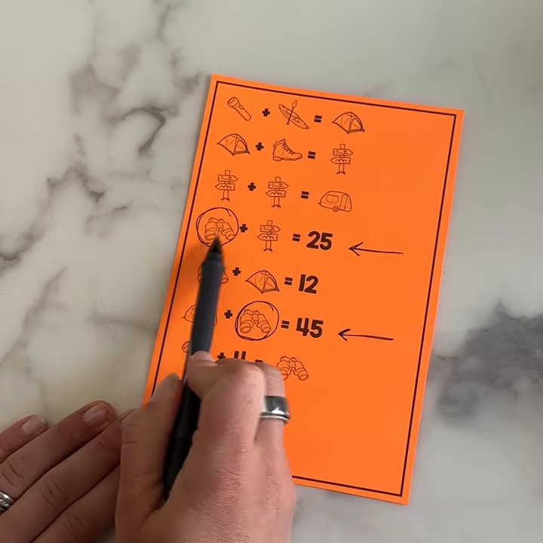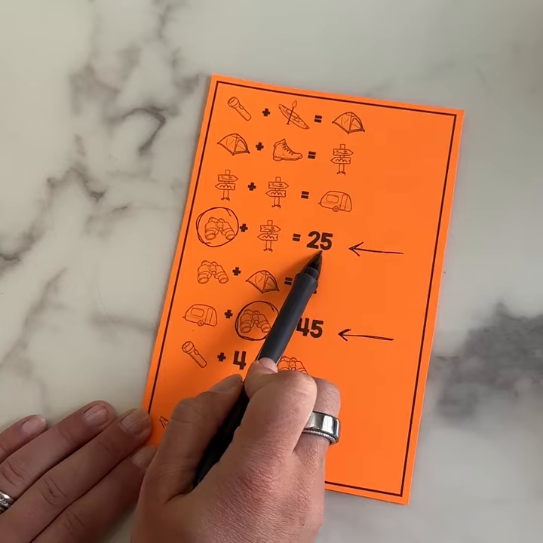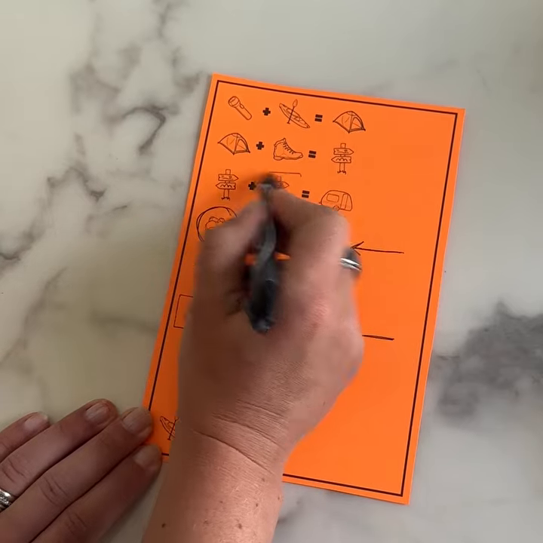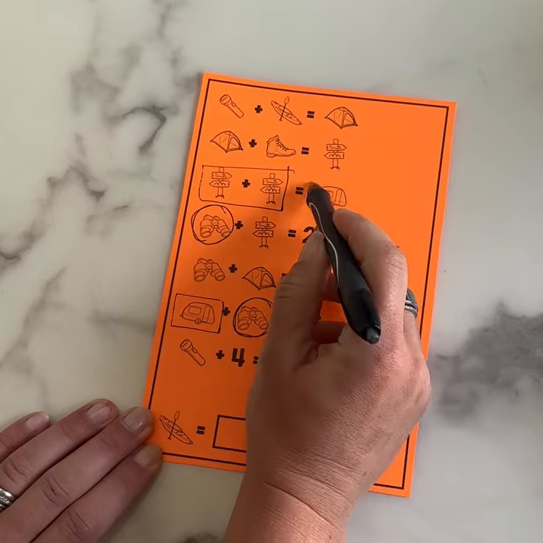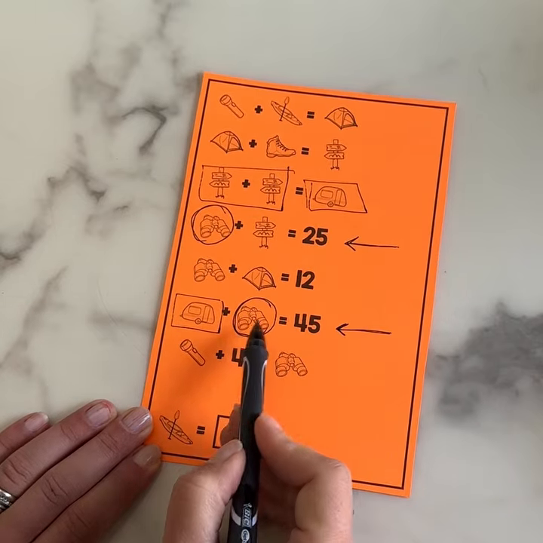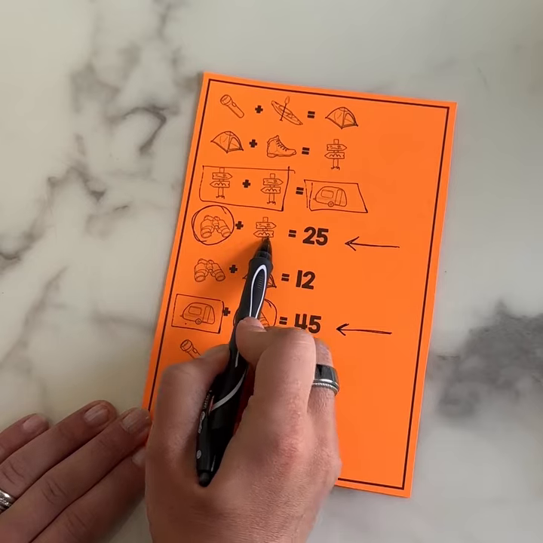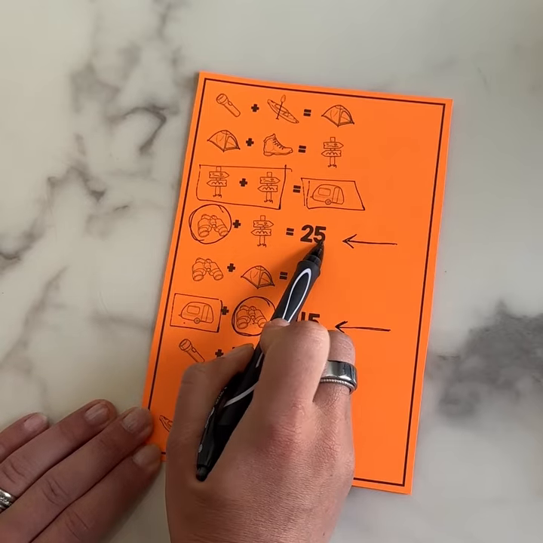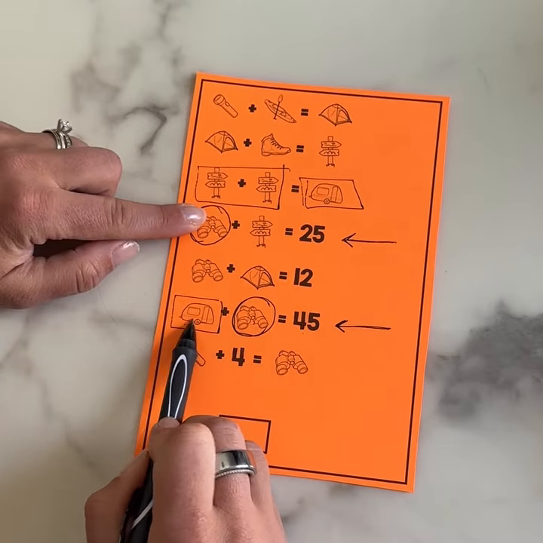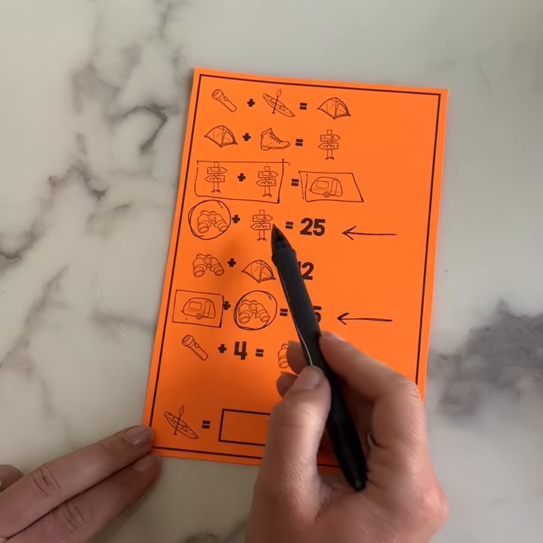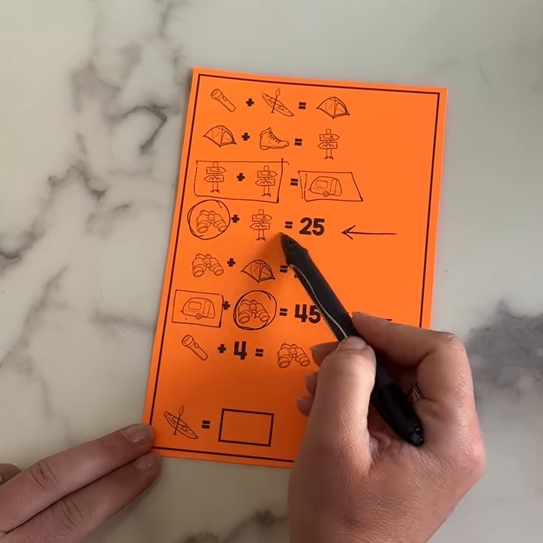If the binoculars plus 1 signpost is equal to 25, but the binoculars plus 2 signposts, remember we can swap these out if they're equivalent, is 45. So if we add 1 of this thing, we get 25. If we start with the same binoculars but add 2 of it, we get 45. See if you can go from there and figure out what you might be able to do next.